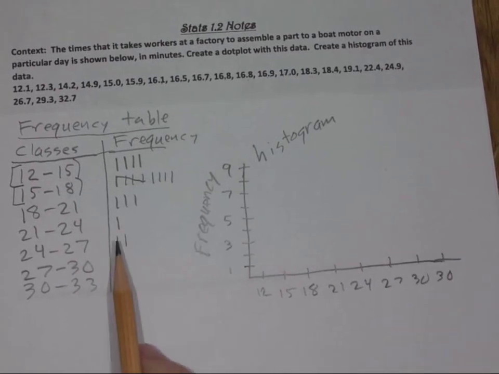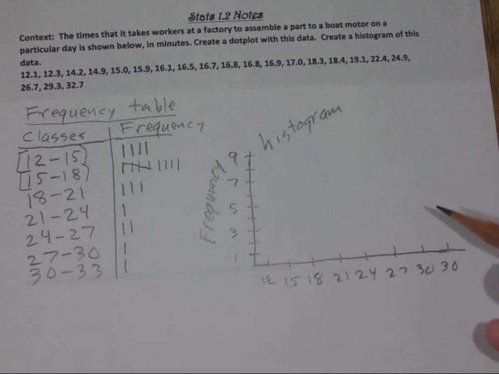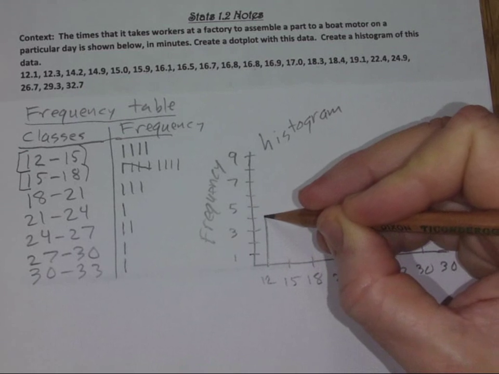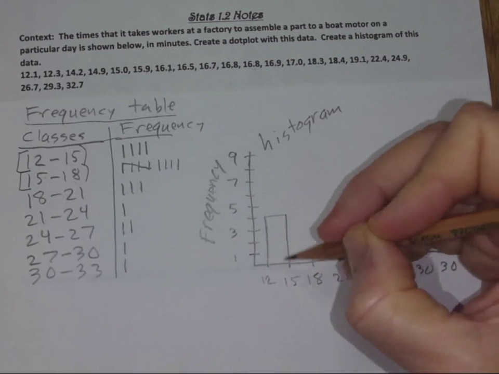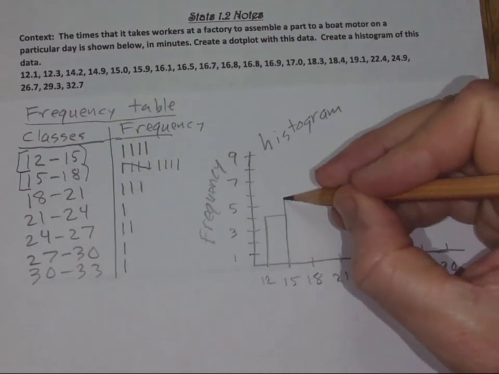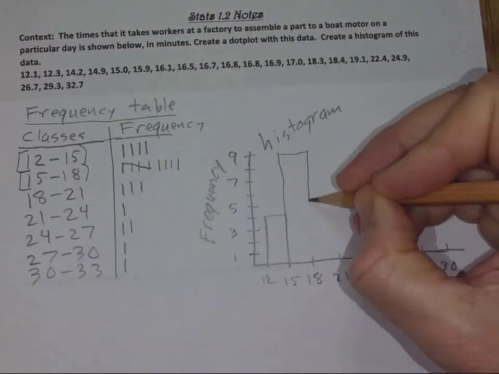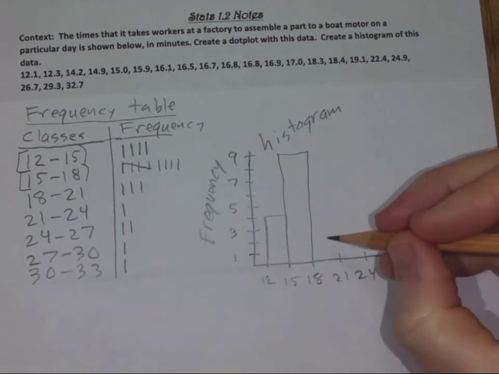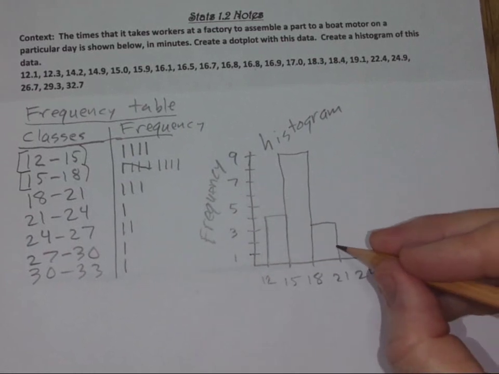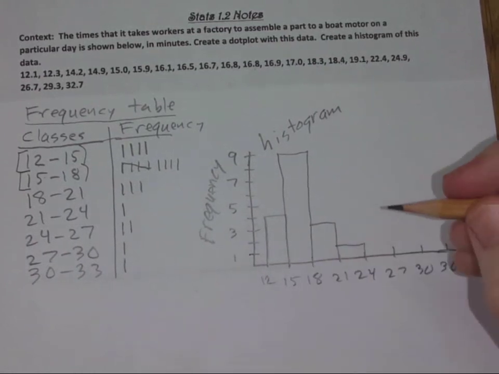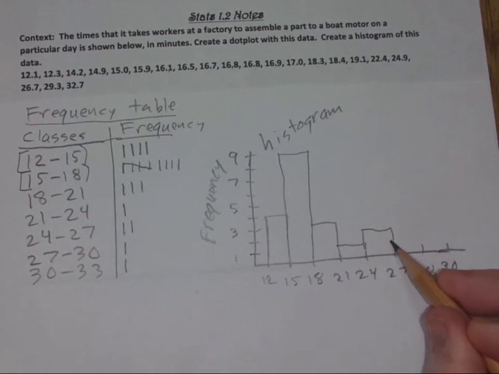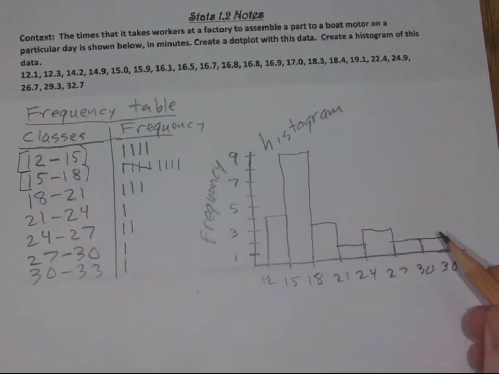And then what you do is you just put bars going up to your frequency. So between 12 and 15 is 4. Okay? And that includes 12, but it doesn't include 15. All these bars included everything below that. So the next one goes up to 9. So that's between 15 and 18. And the next one goes up to 3. So 3. So it's like there. And then the next one's 1. And the next one between 24 and 27 is 2. And then the next 2 are both 1. So it goes like that. There you go. And that's how you make it.